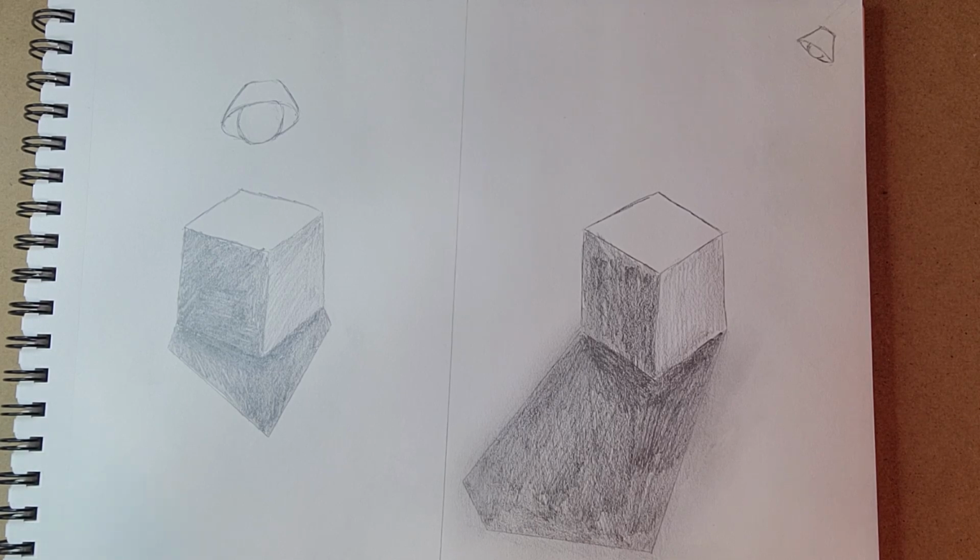And depending on the surface of the cube, there would also be bright highlights. But since it's a cube, you wouldn't really see that. It's more if you would see it in a sphere or a cylinder.